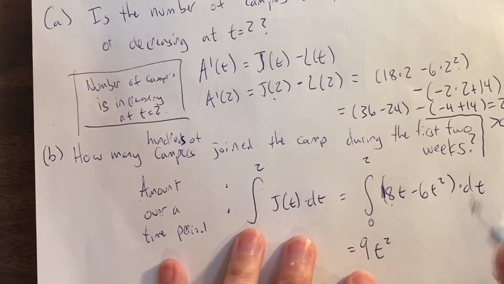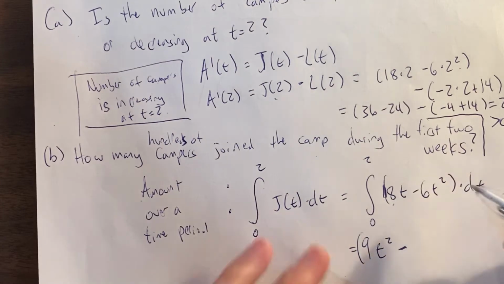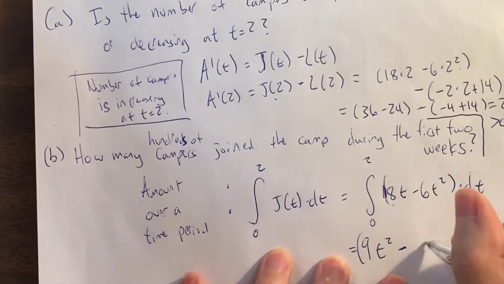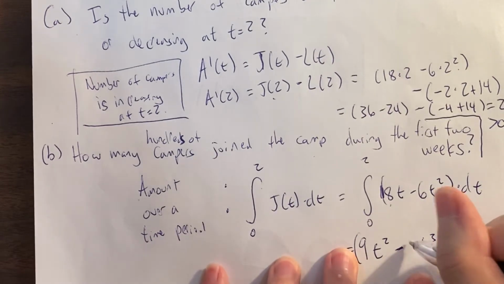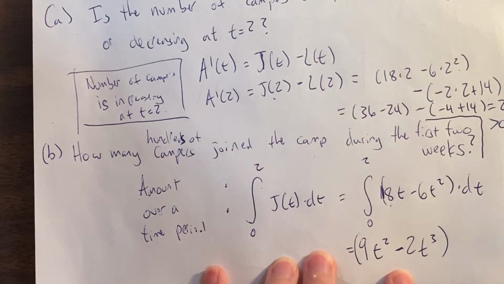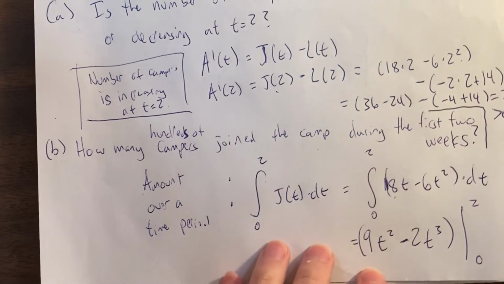That is the power rule. Then we're going to take the antiderivative of this. Same rule, add 1, so it'll be t cubed. Flip this bad boy, so it'd be 6 divided by 3, which is 2. And that is the antiderivative. Then we are going to plug in 2 and 0, because of the Fundamental Theorem of Calculus.